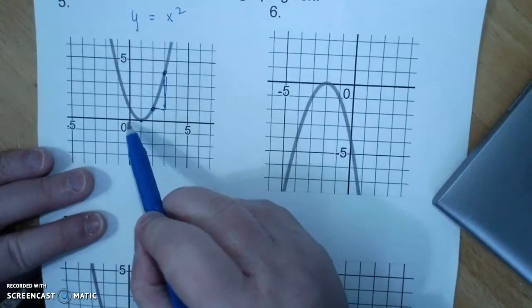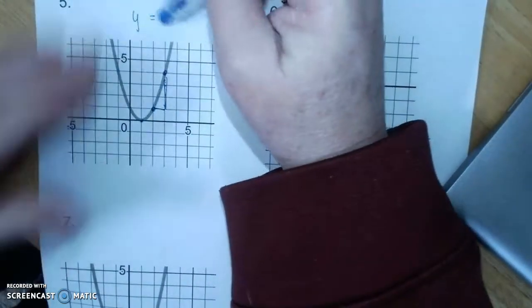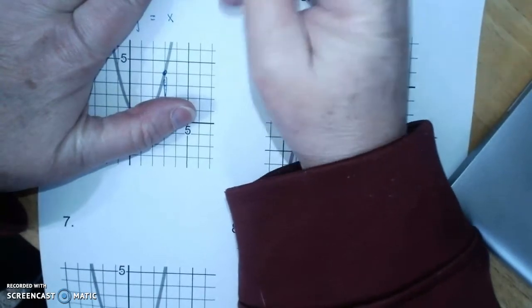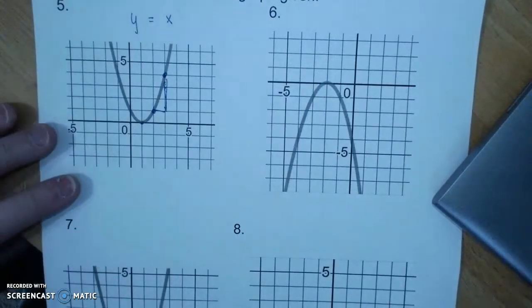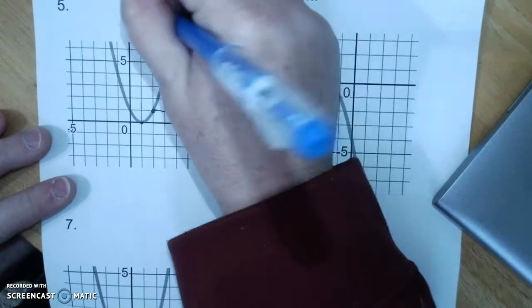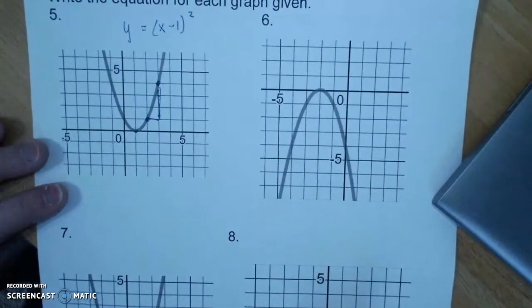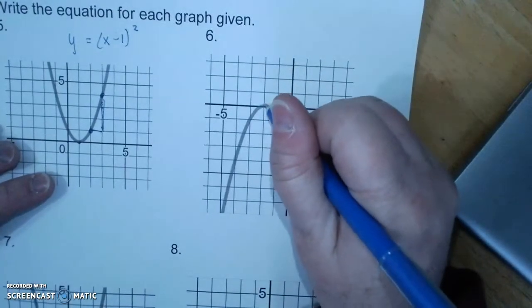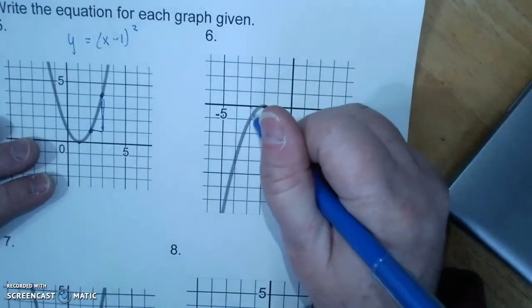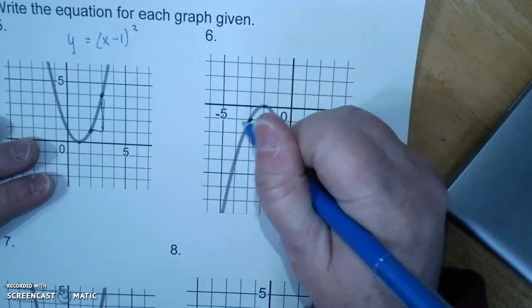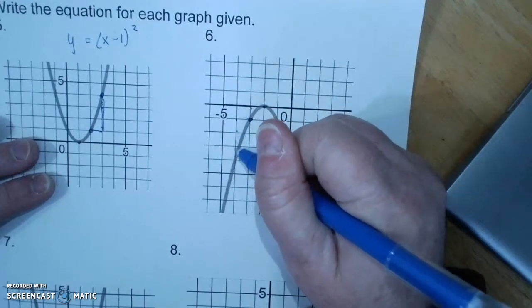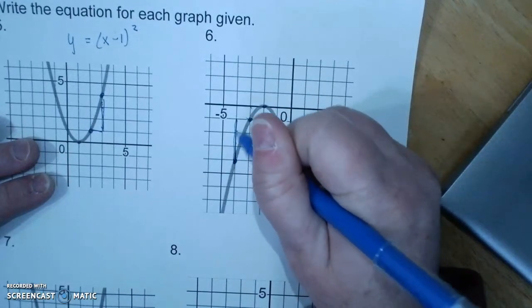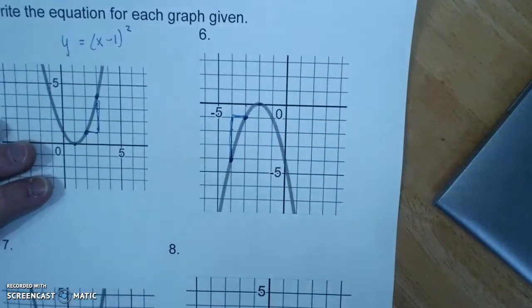And then here's the origin, and it went over 1 to the right. And so it would be (x minus 1) squared. Here's the vertex, over 1, down 1, over 1, down 3. I still have my (1, 3). I would check it all the time.